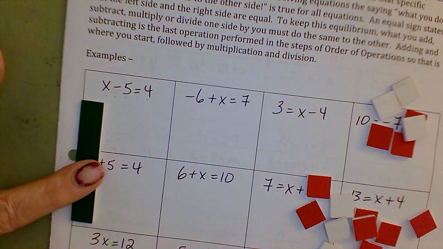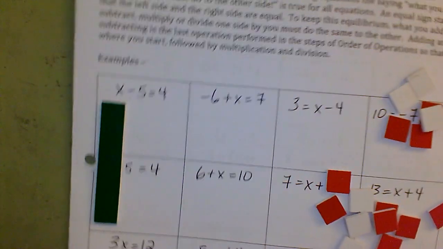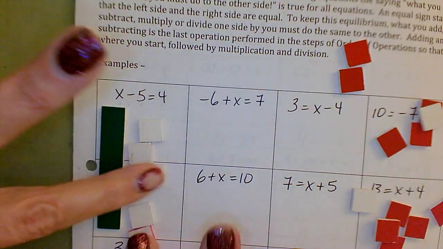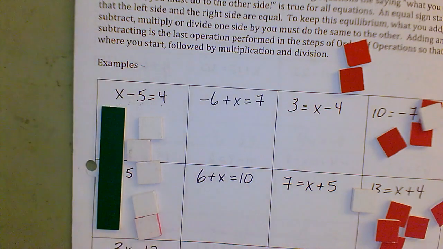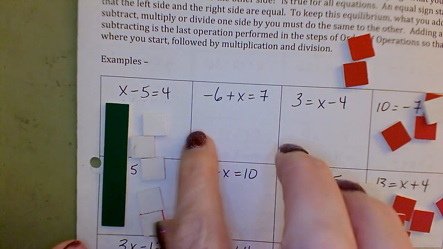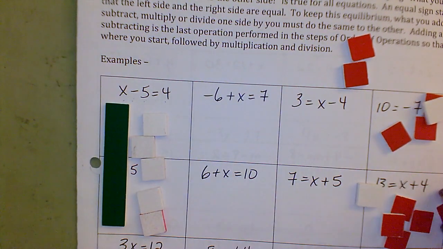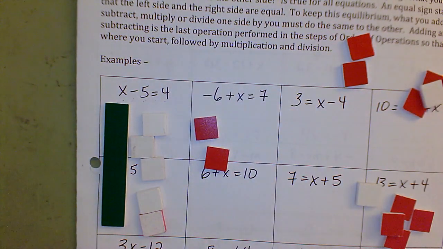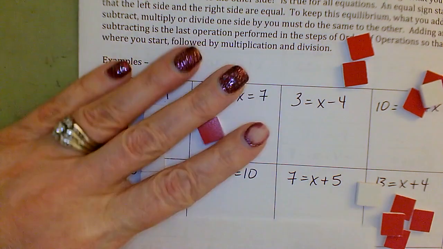So here is my X. I have minus 5. There's my minus 5. And then I have my equal sign. And on this right-hand side, I have a 4. I slide this underneath so I can write.